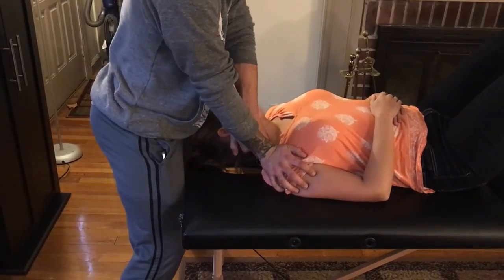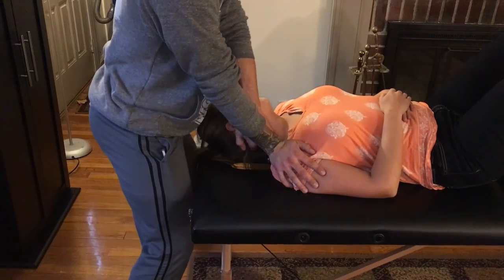For upper thoracic treatment, the therapist places one hand on the patient's shoulder.